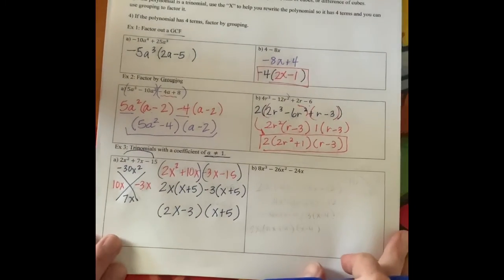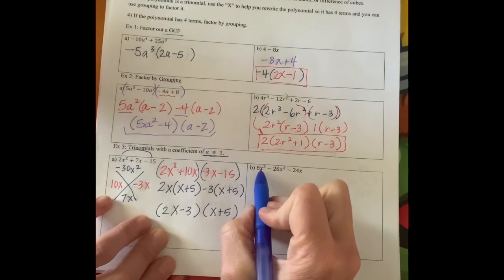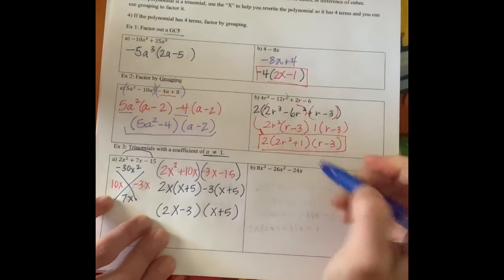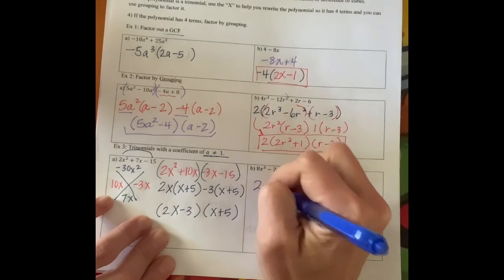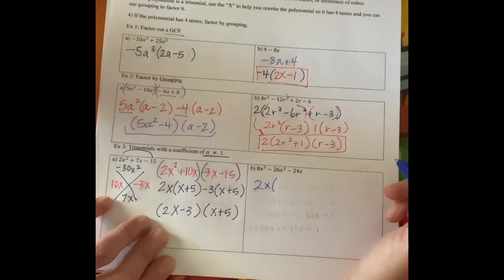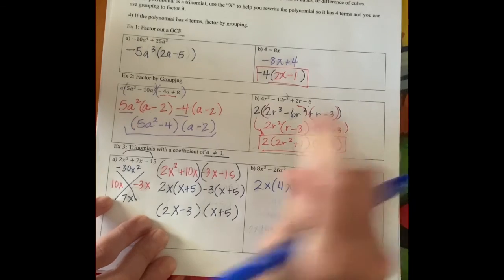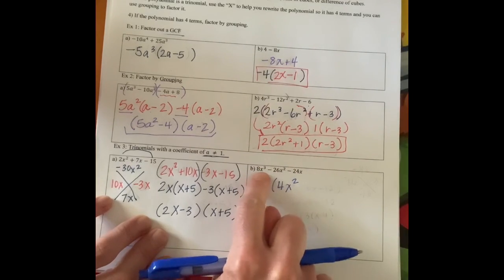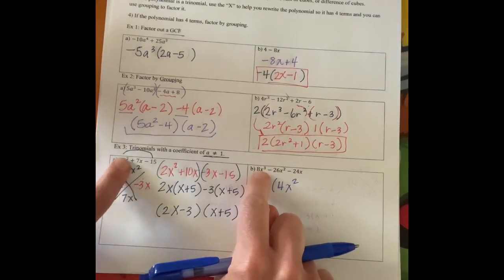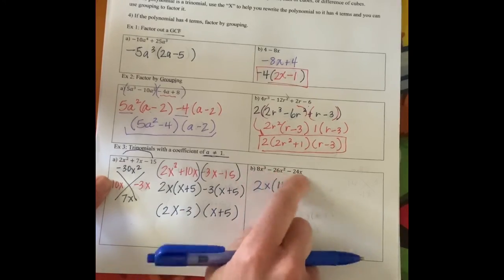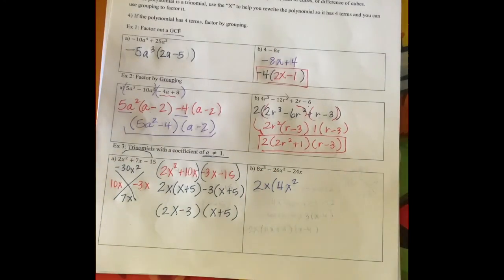If you look at example B, 8, 26, 24, I've got x cubed, x squared, and x. So these all three have a 2x in common that I need to take out first before I even start the x. So if I take out the 2x, I get 4x squared. I also know the x method doesn't work right away on this because it only works for quadratics, and I guess multiples of this too. So only certain types of trinomials.